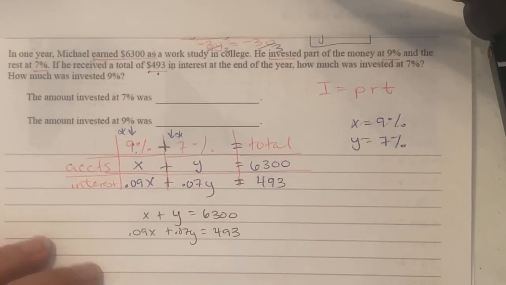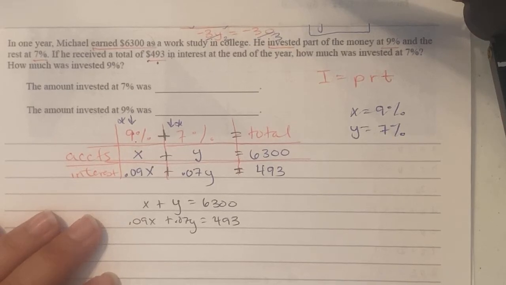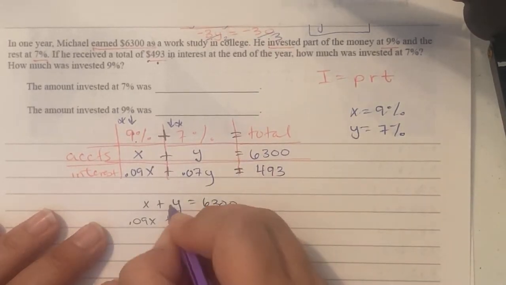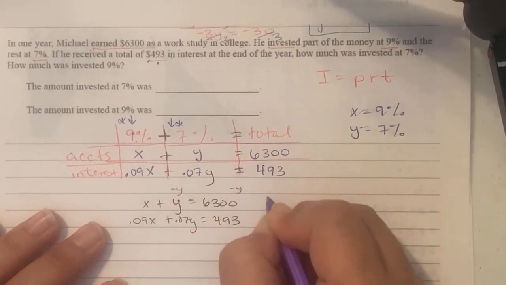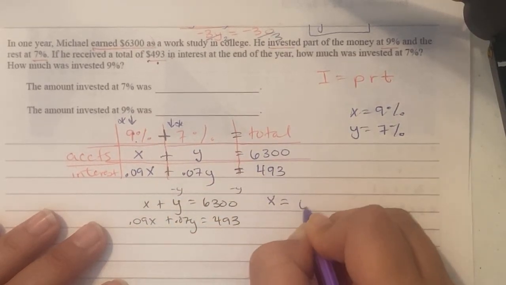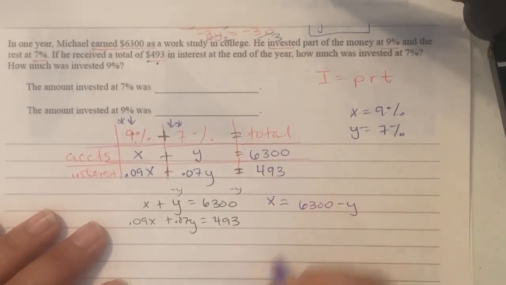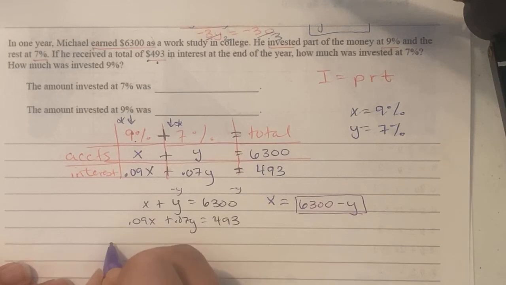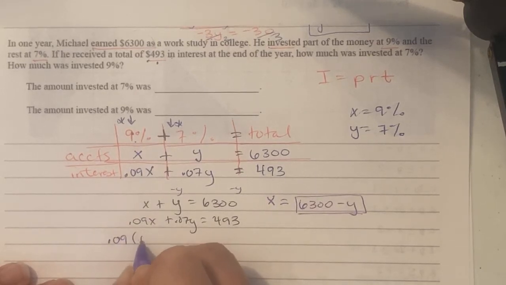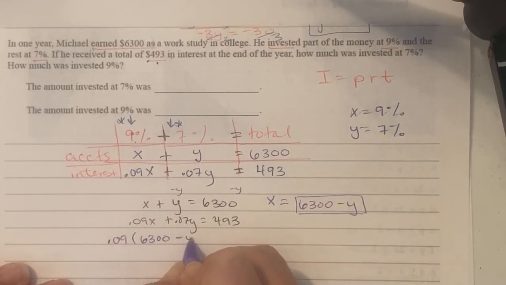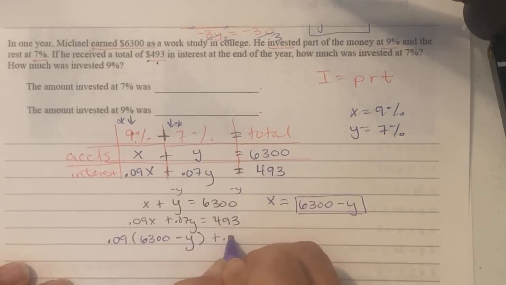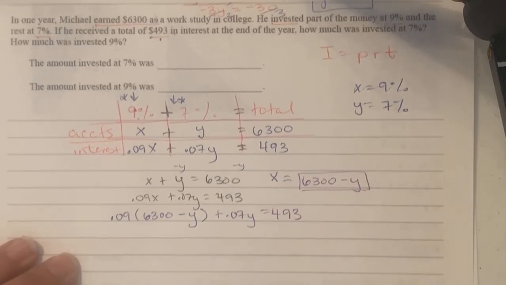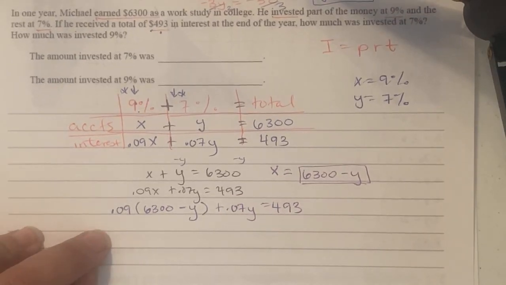We're going to take one equation and plug into the other. So I'm going to take the first equation and get rid of the y. So I'm just subtracting y over. So I'm saying x is the same as 6,300 minus y. And this is what I'm using for substitution. So I'm taking my equation, 0.09 times 6,300 minus y plus 0.07y equals 493. We're going to distribute.